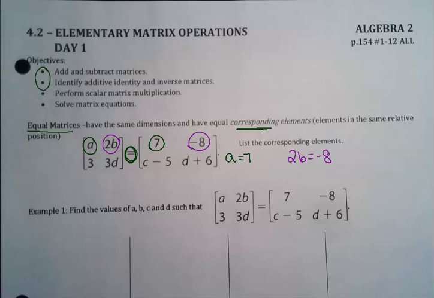All right, how about 3 here? What's the corresponding element to 3? All right, C minus 5. So we would say 3 equals C minus 5. Those 2 pieces are corresponding. And our last one, what corresponds with 3D? Good, D plus 6.